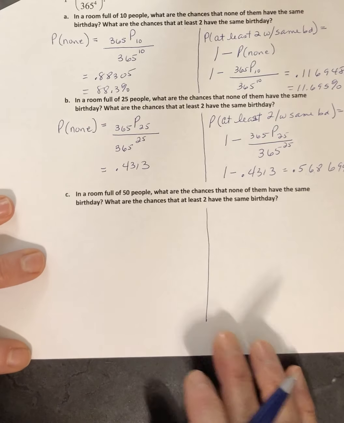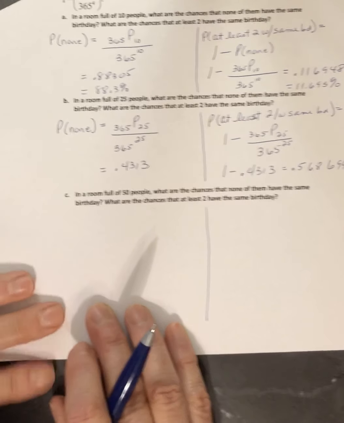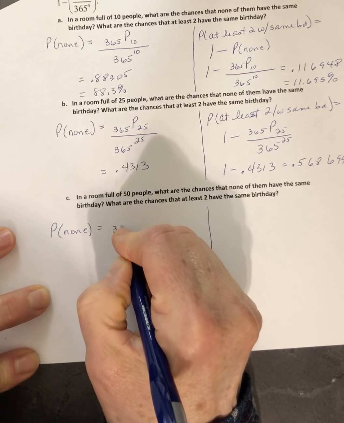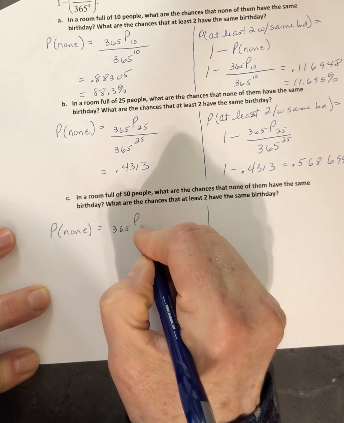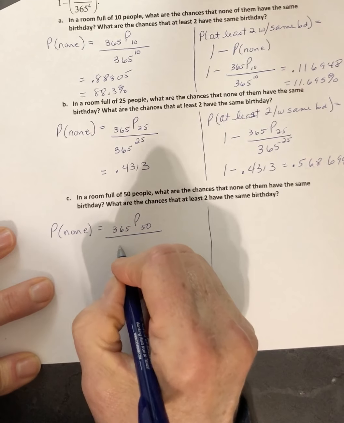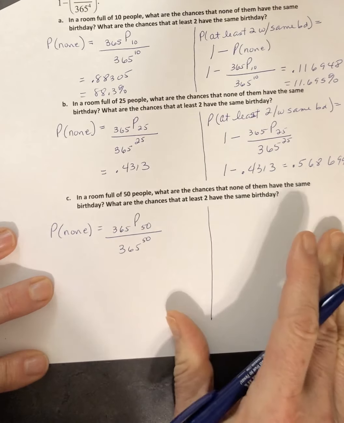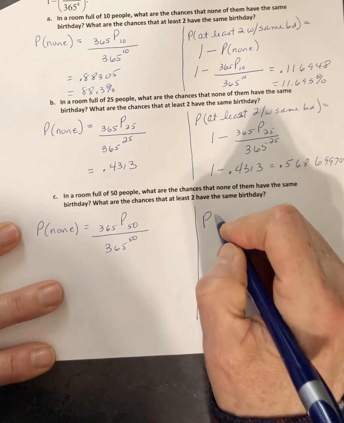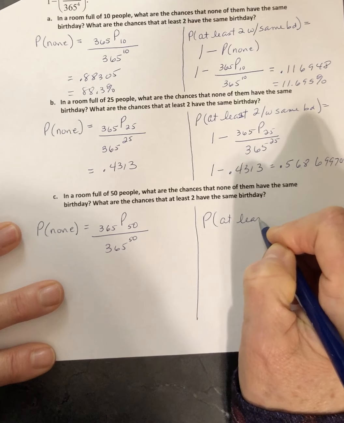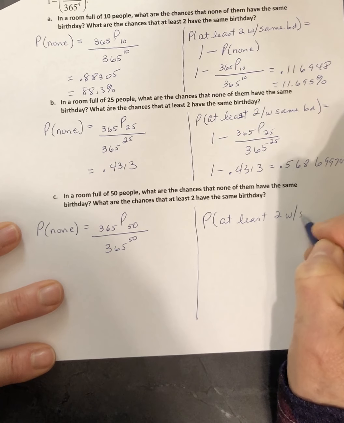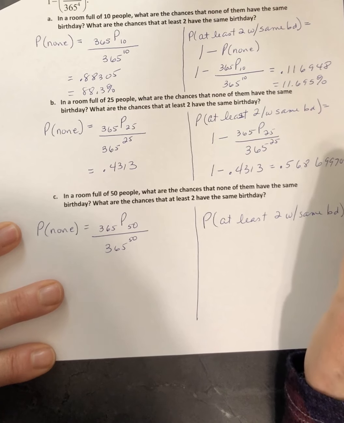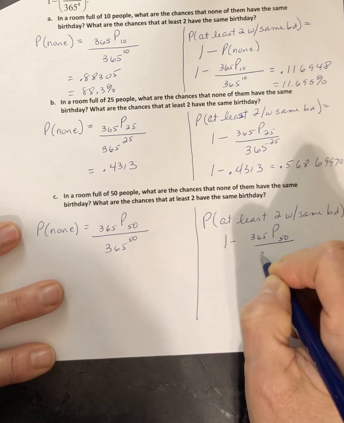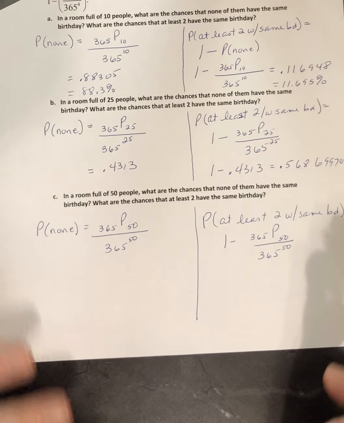All right, let's just finish up with this last one. In a room full of 50 people, the probability of none having the same birthday is that same 365 permutation of 50, and then that's 365 to the 50th power. Sometimes I keep thinking, when is this going to overload my calculator? But so far, it hasn't. At least 2 with the same birthday, so that's 1 minus 365 permutation of 50 over 365 to the 50th power.